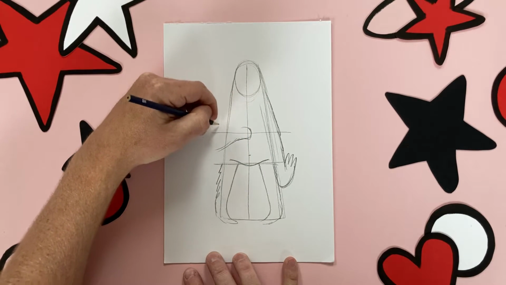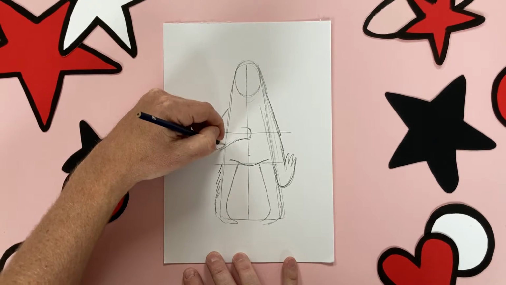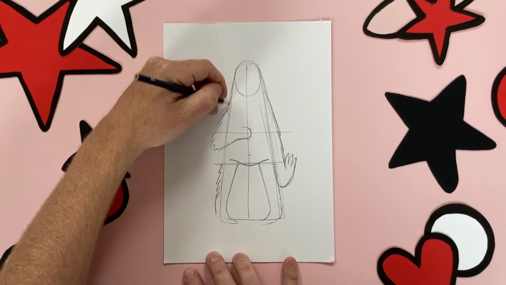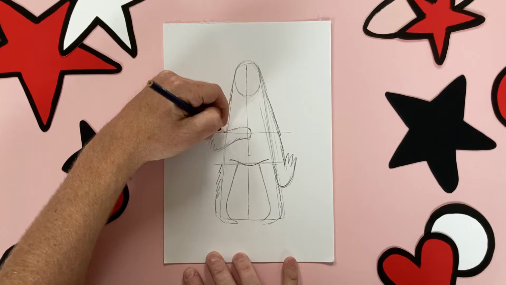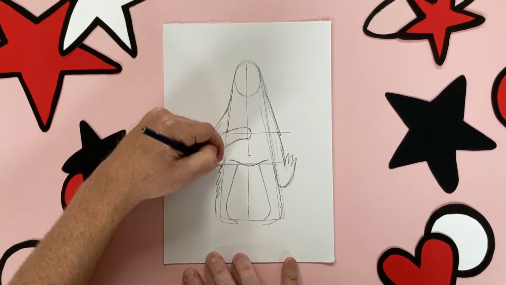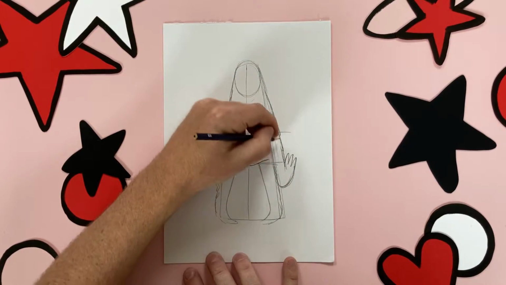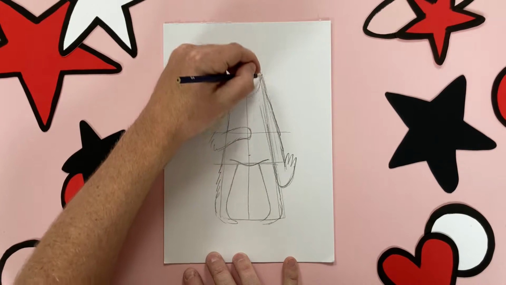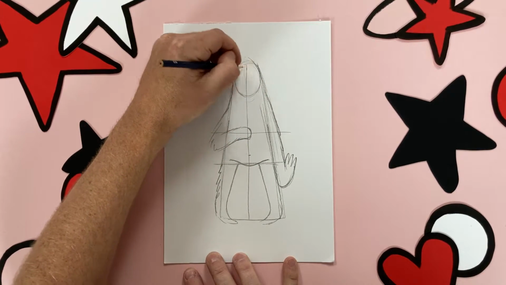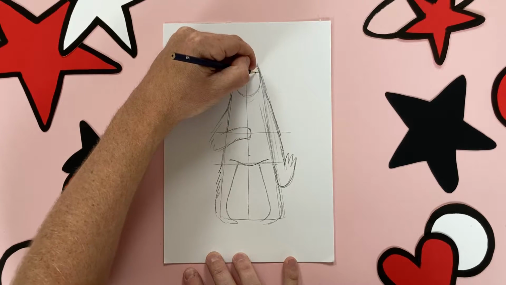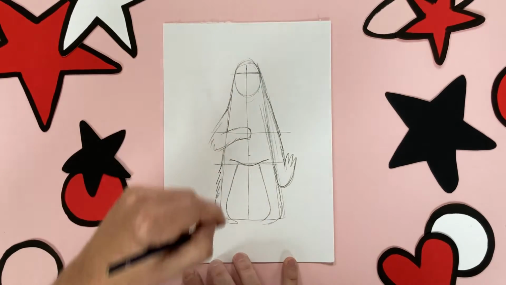I'm going to drop in an arm here. We'll add some jagged hair on it when we come to the detail bit. There you go, we've got the basic shape of Jasper there. And again, this dude's got a little cap on, so just a little line there.